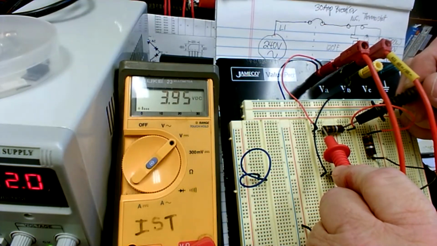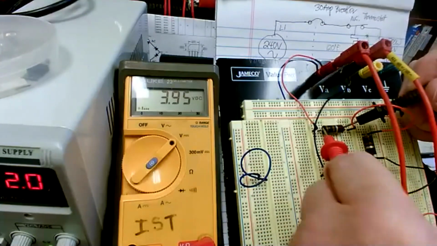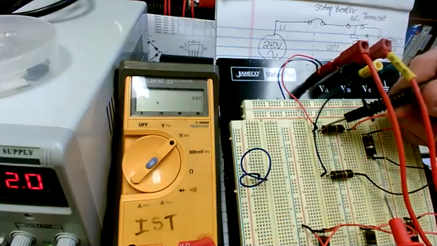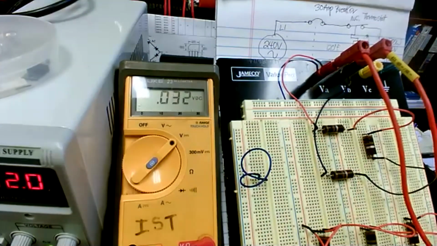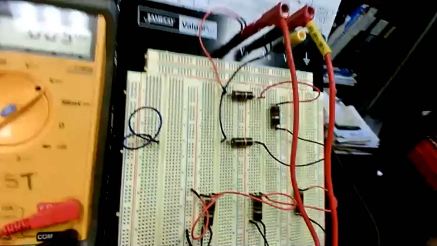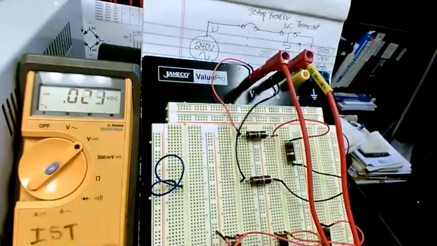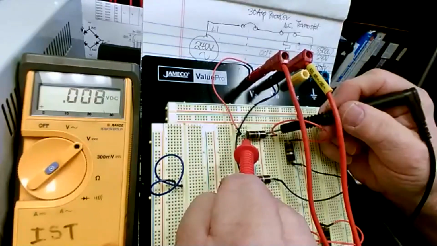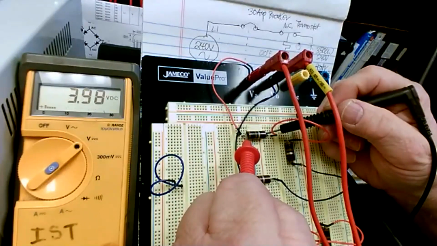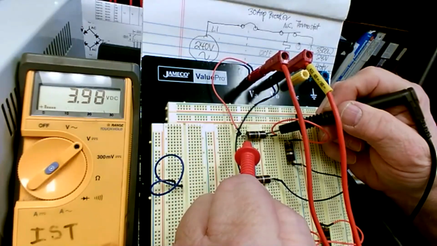3.95. Almost 4 volts. You see it? And you see where my probes are? I'm reading across that one resistor. Can y'all make that out? Yes, sir. Again, to get it closer, you're reading basically 4 volts across that one.